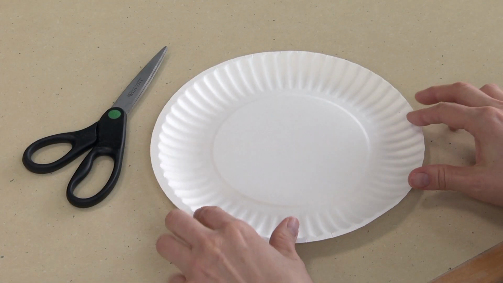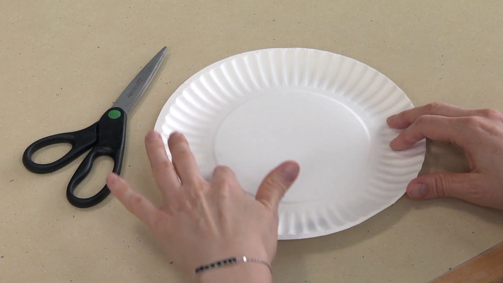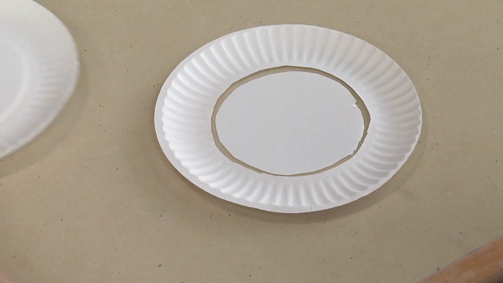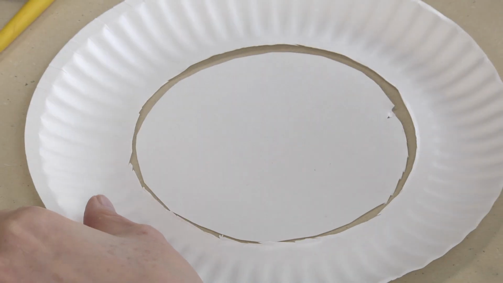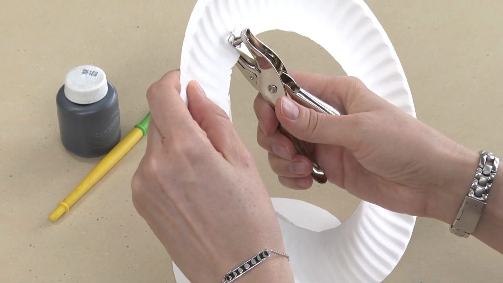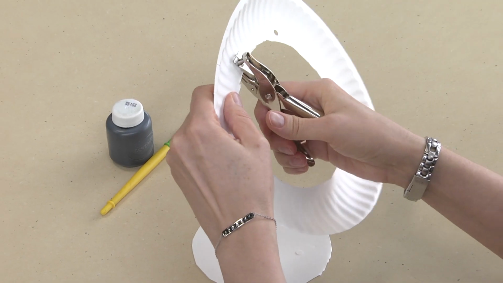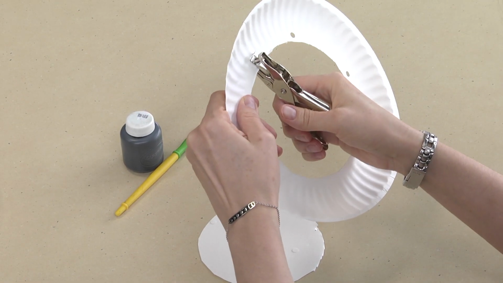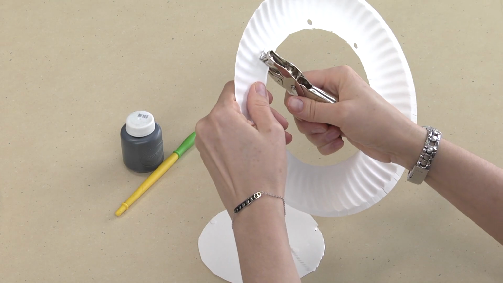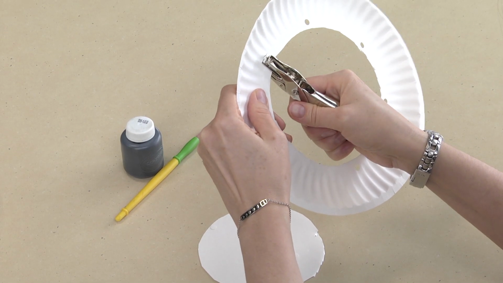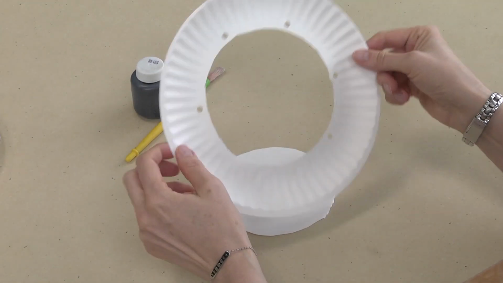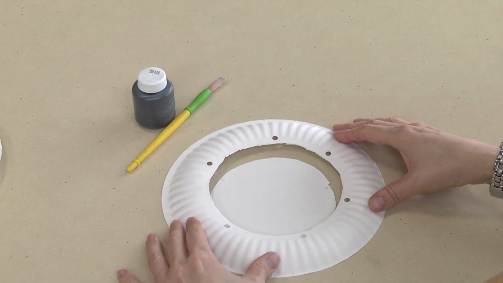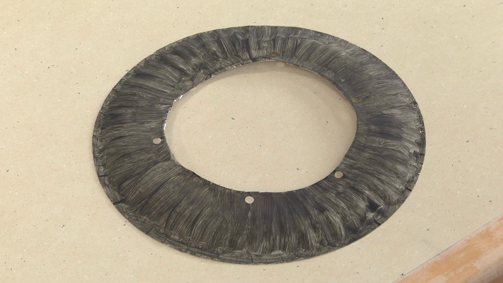The first step will be cutting out a circle in the plate right in the middle. Once you do that, you'll have this. After you cut the circle out of your plate, you're going to take the single hole punch and punch 6 holes evenly spaced. After you punch 6 holes, you're going to flip the plate over and paint it black and set it aside to dry.